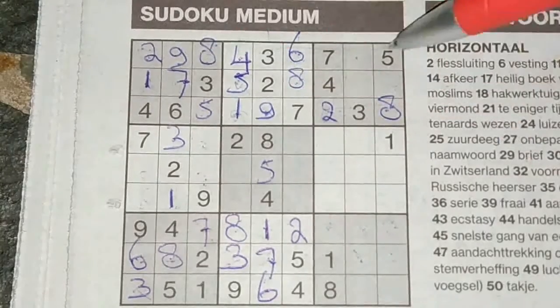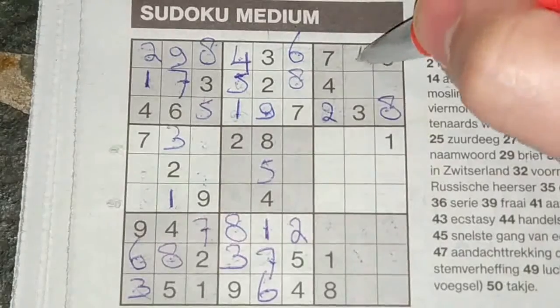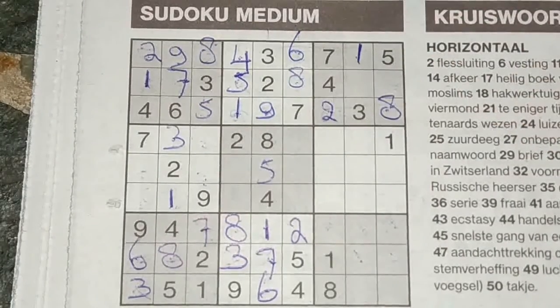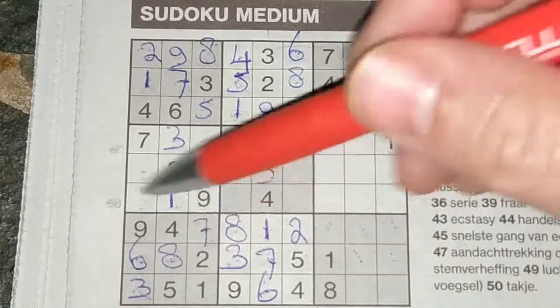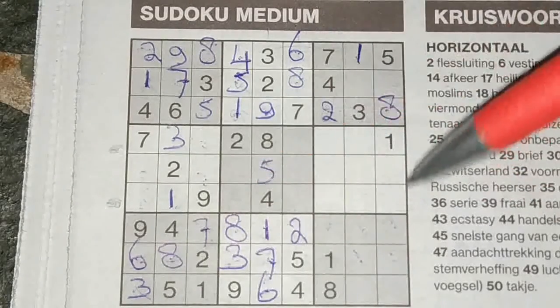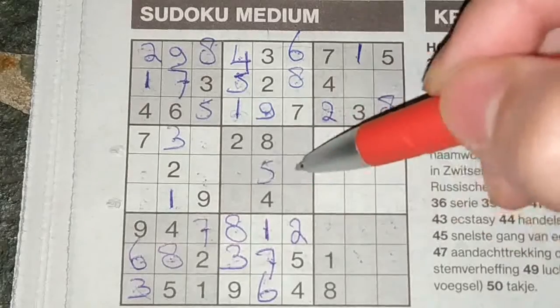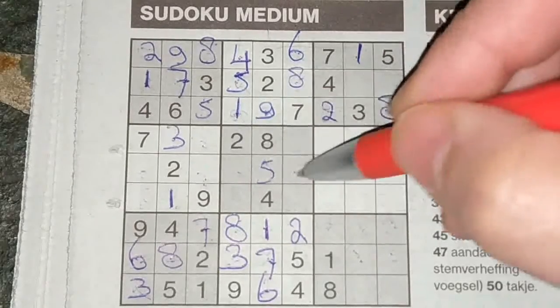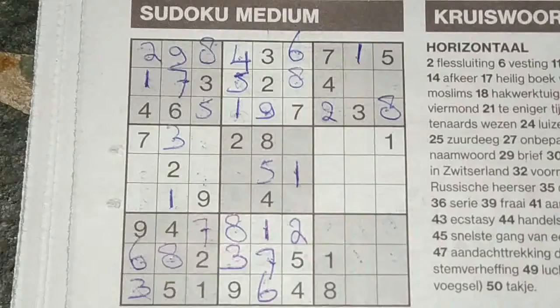One missing number in the first row for the number 1. One in this row, one in that row. So in the middle row, the only two places for 1 is here and there. But I see here 1, so no 1 there. 1 should be here.